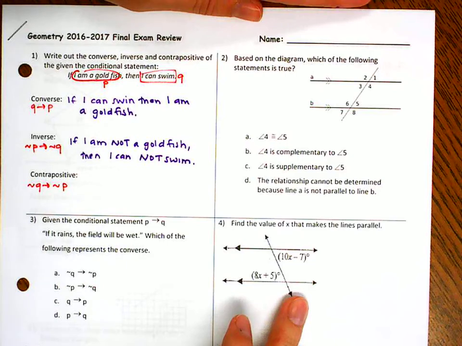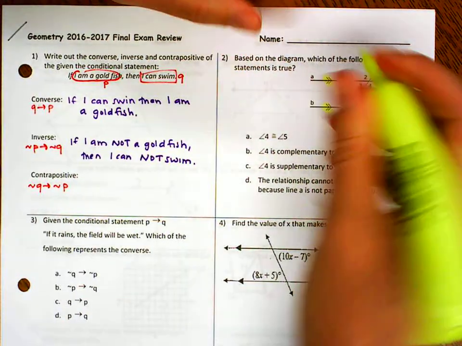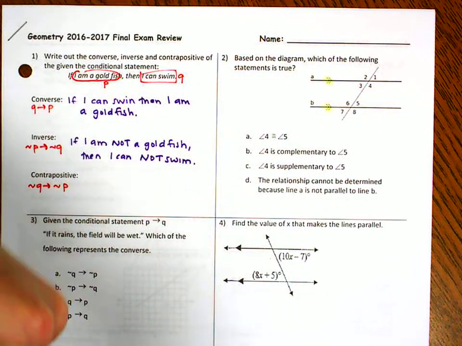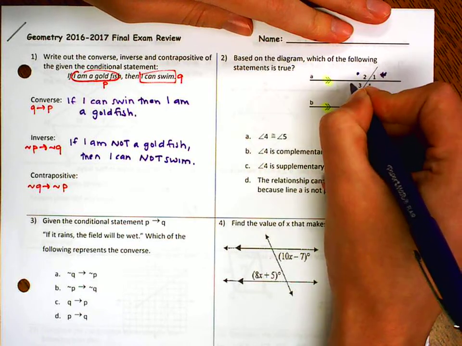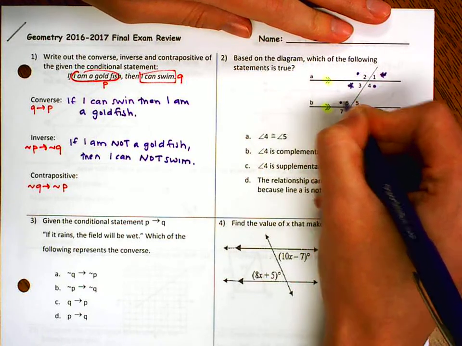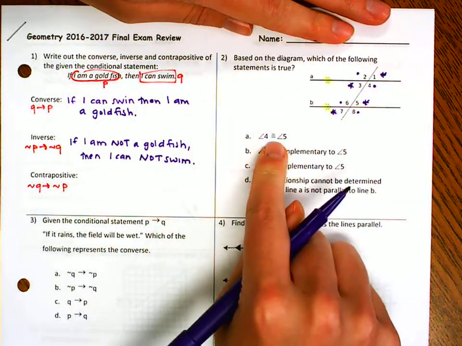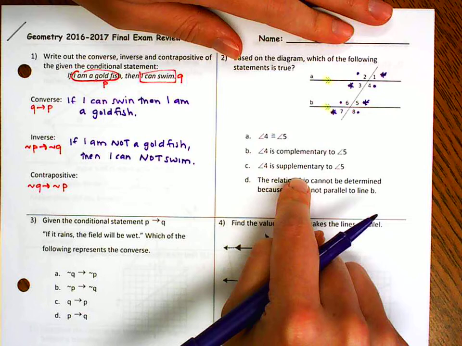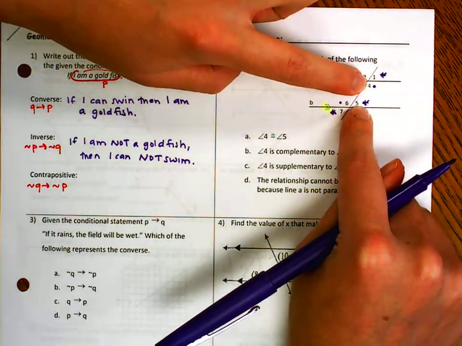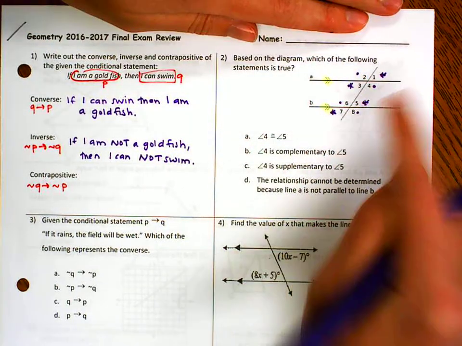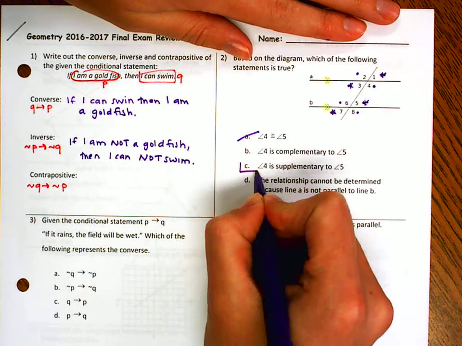Number 2, based on the diagram, which of the following statements is true? Now remember, what's telling me that these lines are parallel. As soon as I know I have a parallel lines problem, I want to do some dots and some stars. So there's a dot, star, star, dot, dot, star, star, dot. And you'll notice all the choices are talking about angle 4 and 5. So here's angle 4, here's angle 5. This has a dot, this has a star, which means they're not congruent. They add up to 180 degrees, and that's what the word supplementary means.